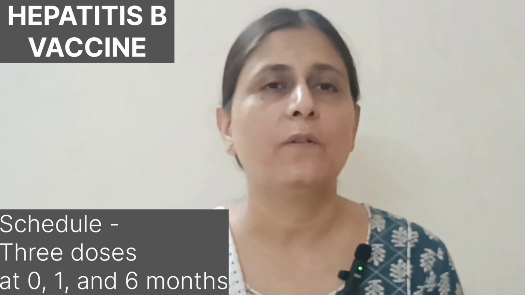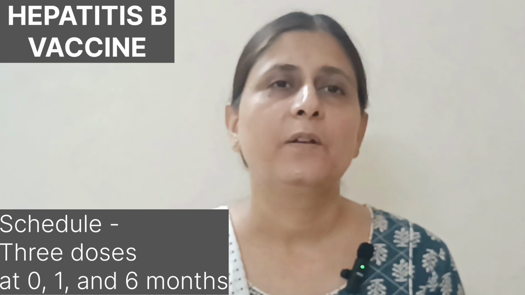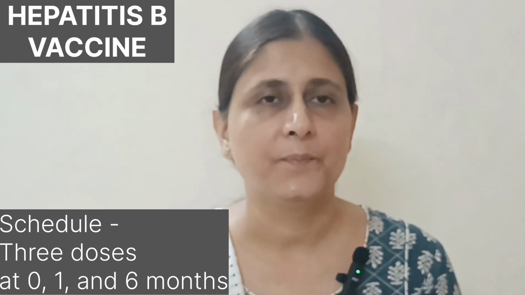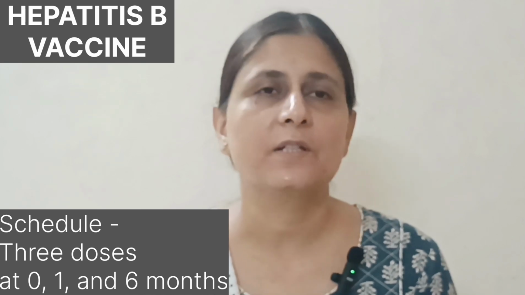Now, what is the schedule of this vaccine? In more than 18-year age group, we have to give the 3 doses 0, 1, 6 months. So first 2 doses should be given at 4 weeks interval and third dose should be given after 6 months of the first dose. So 0, 1, 6 is the schedule.